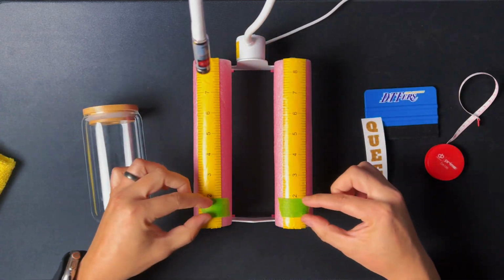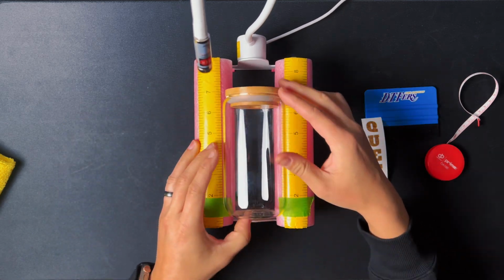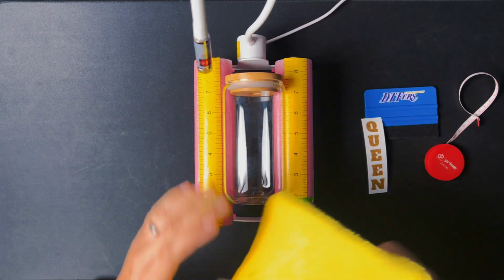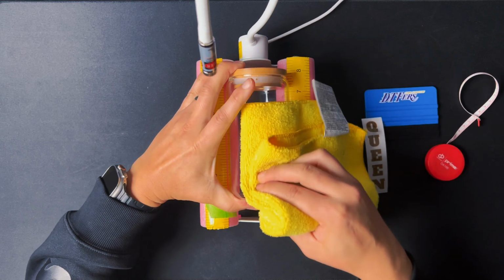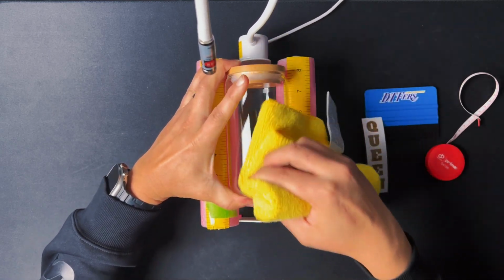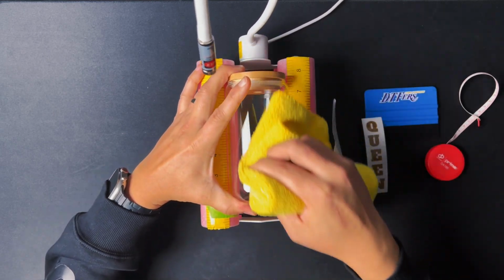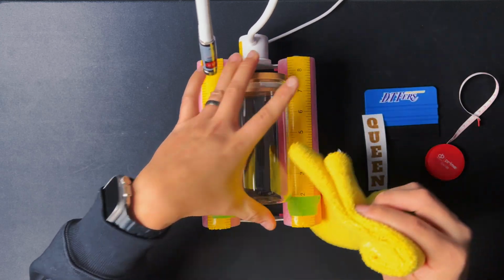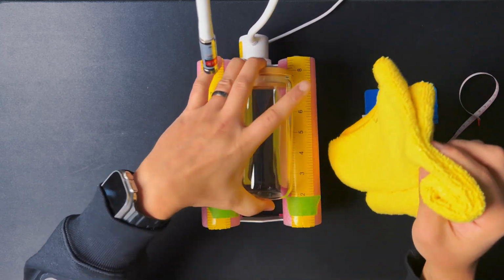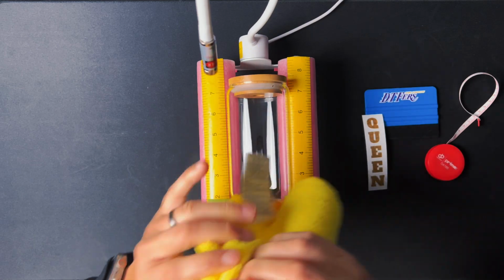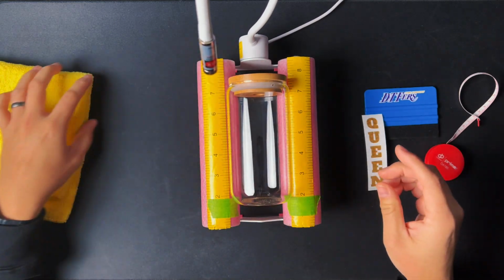I kind of have markers set here so that it is easy for me to mass produce these if I need to. I'm just gonna go ahead and give it a quick cleaning. You don't have to use alcohol for our UV DTF transfers, something that you might have to do with vinyl, but we just kind of clean it with a microfiber cloth, and that's going to be good enough.